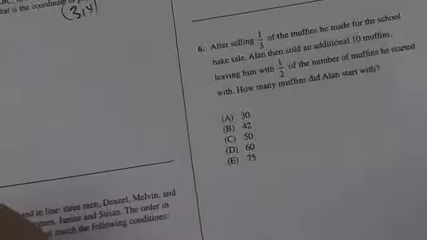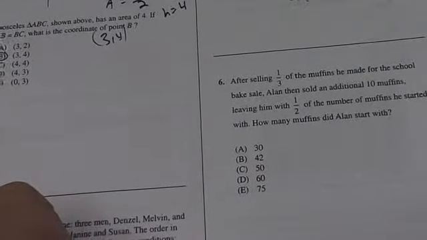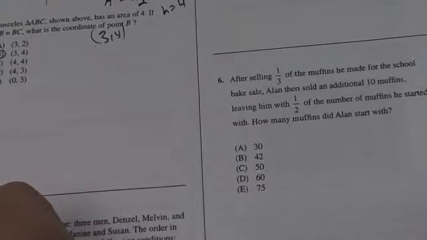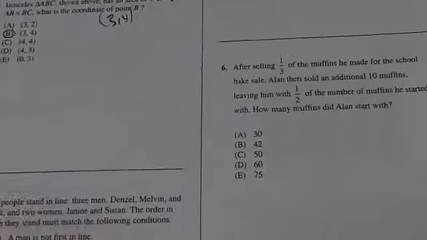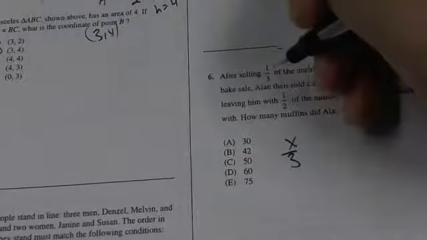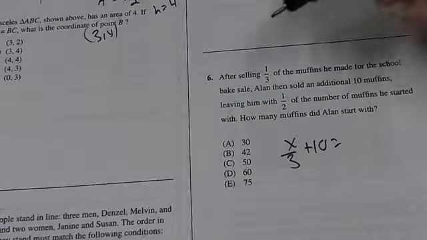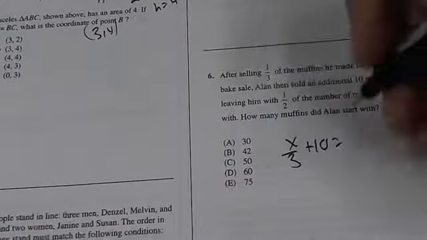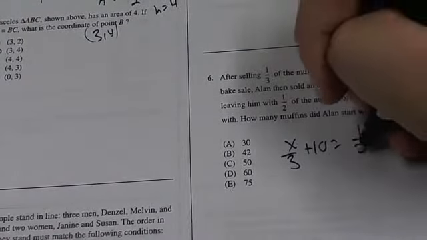Number 6. After selling 1/3 of the muffins he made for the school bake sale, Alan then sold an additional 10 muffins, leaving him with half of the number of muffins he started with. Alright, so he sold a third. So x over 3 is how many he sold. And he also sold 10 more. And since he was left with 1/2, then he sold 1/2.